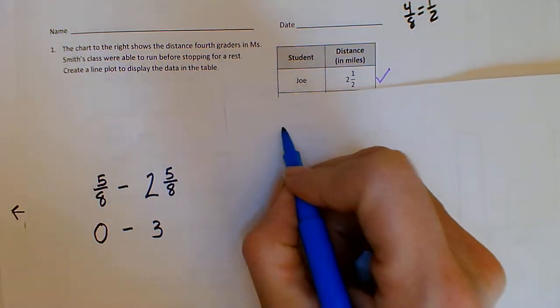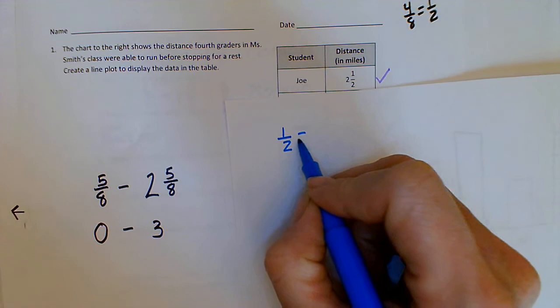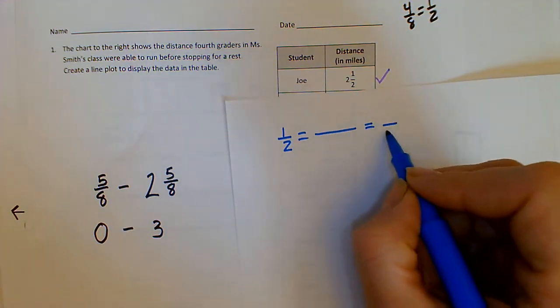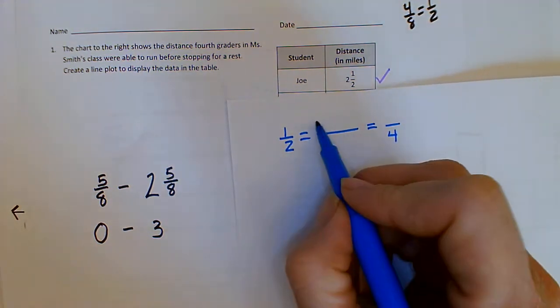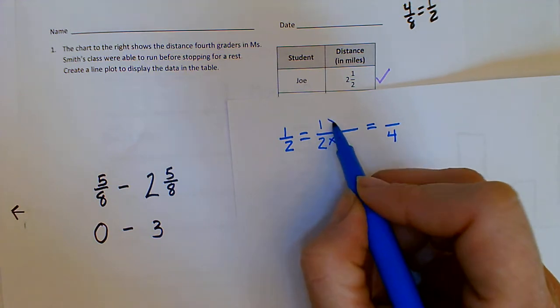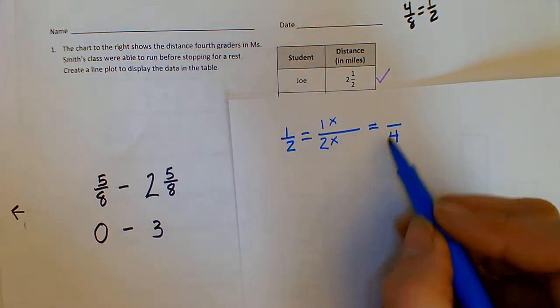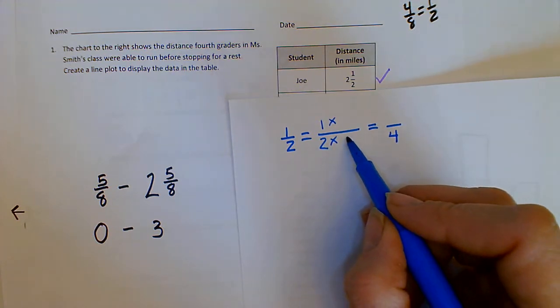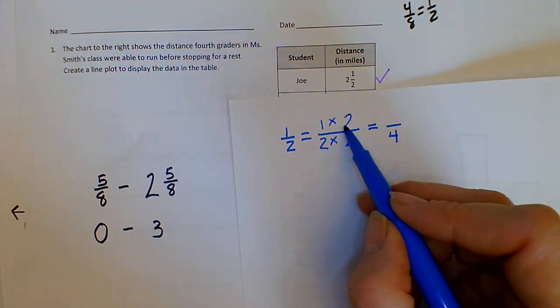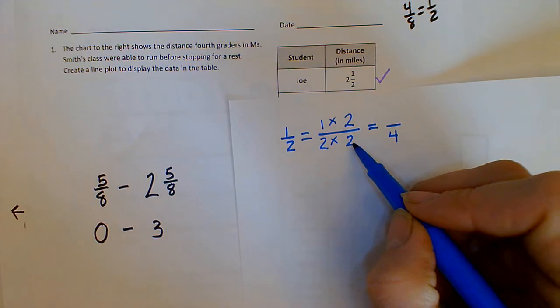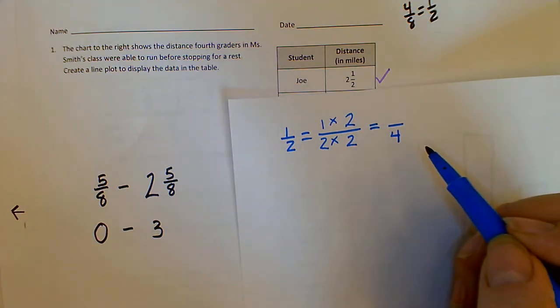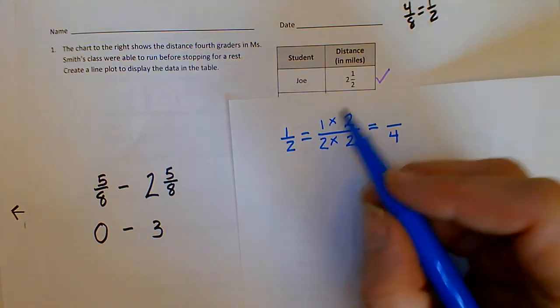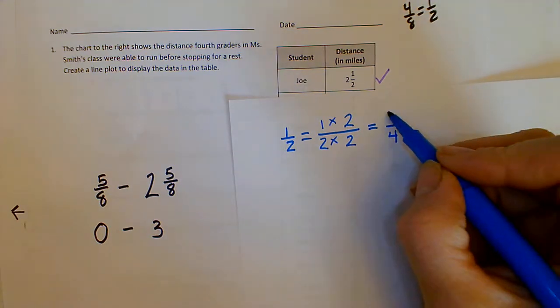So if I take 1/2 and I want to turn that into quarters, we always show what we start with. We're multiplying. 2 times what number gets me to 4? Well, 4 divided by 2 gives me 2. And I'm going to put this up here because whatever I have in my denominator, I also want in my numerator, so we're just multiplying by 1. And 1 times 2 is 2.